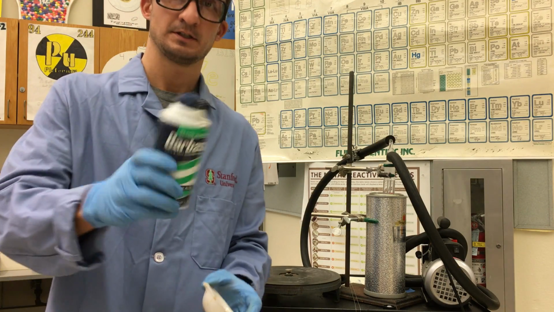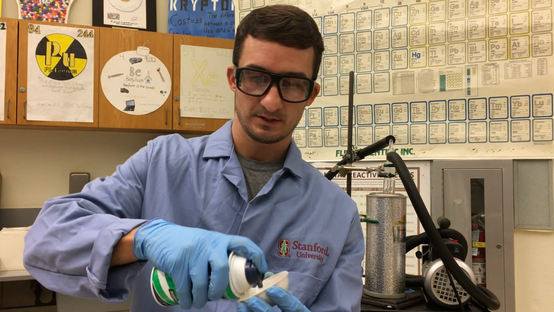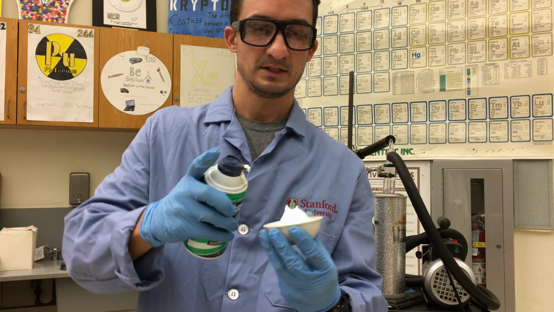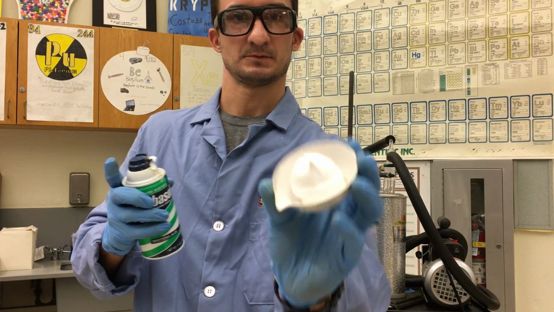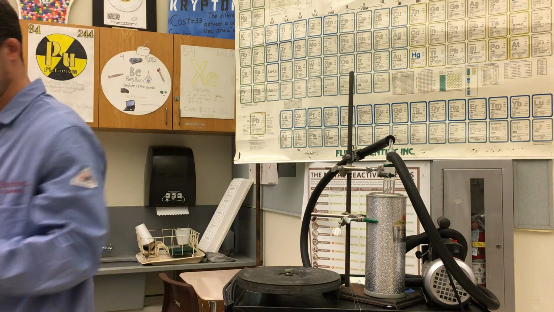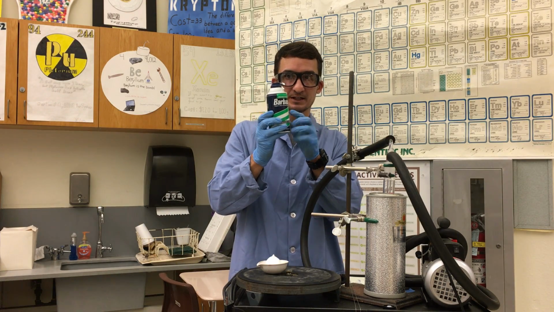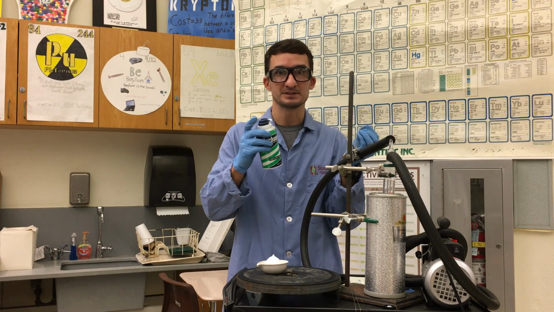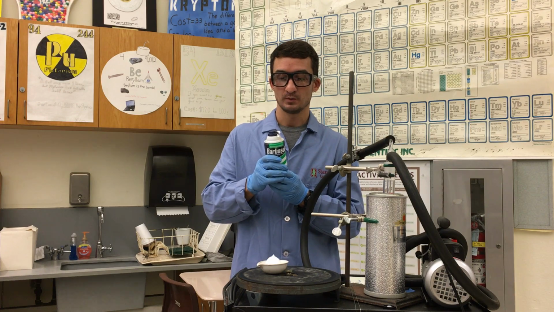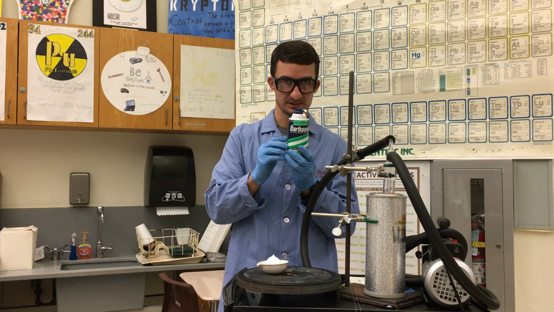The next thing we're going to do is look at some shaving cream. I'm going to put some shaving cream into this evaporating dish. Here we go. Now, even this container, a hard metal container like this with a little button, you push the button and stuff comes out, that's using gas laws. We have a rigid container and gas has been forced into this container.